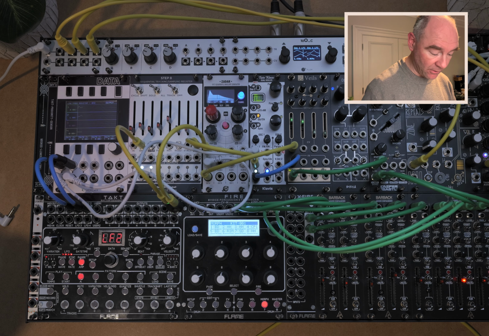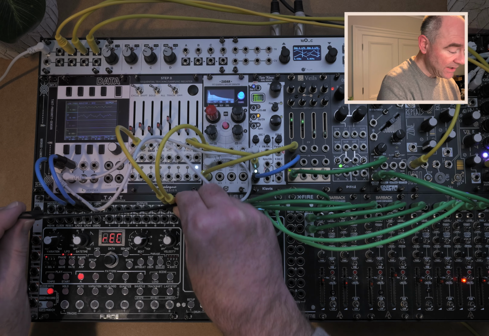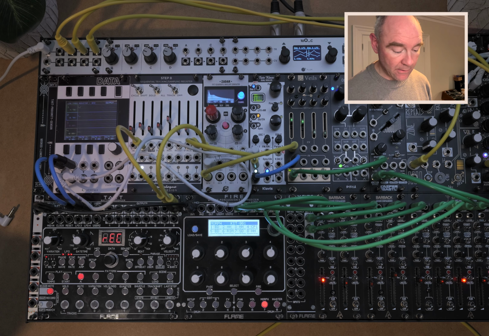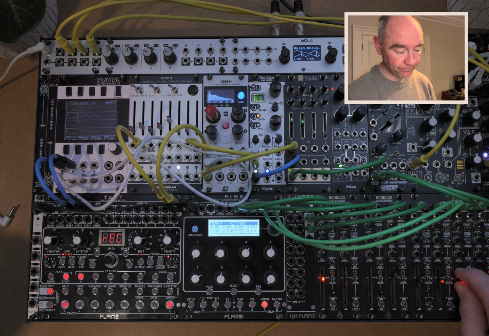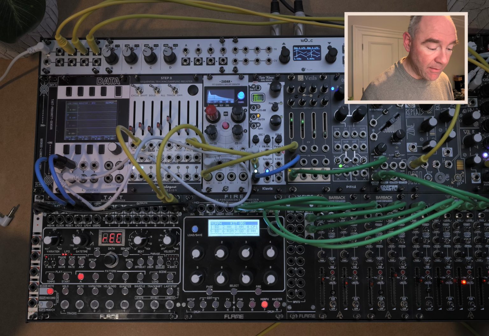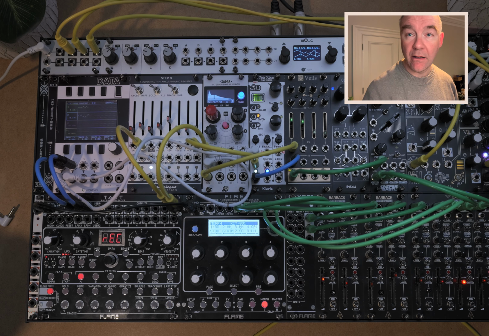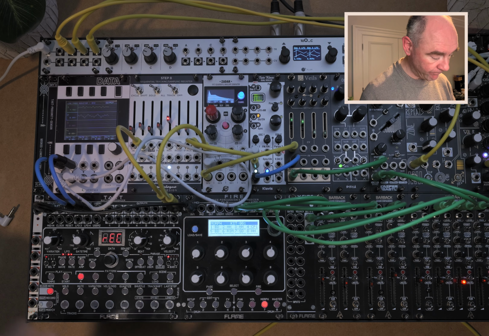Let's patch in the drums here. I'm just going to mute everything on the drums except the kick, because we're going to use that kick in a second. So now we're modulating the envelope shape using one LFO, and we're modulating the pulse width of the waveform over here using a different one.